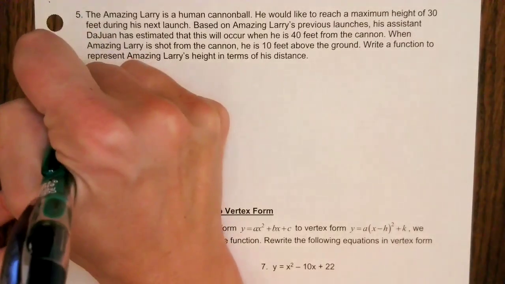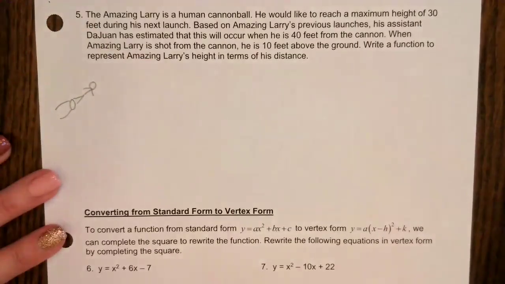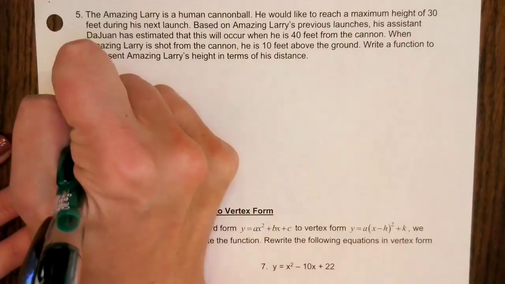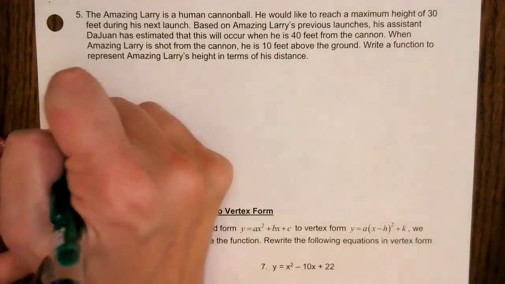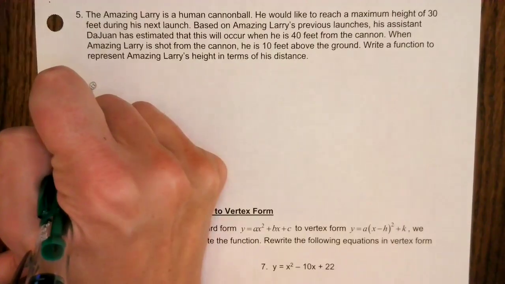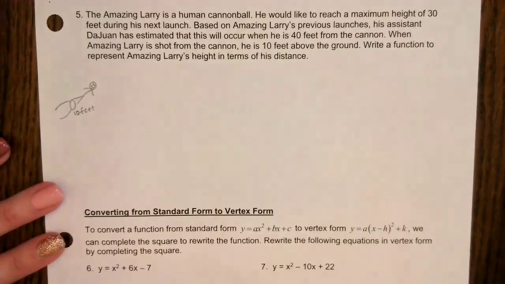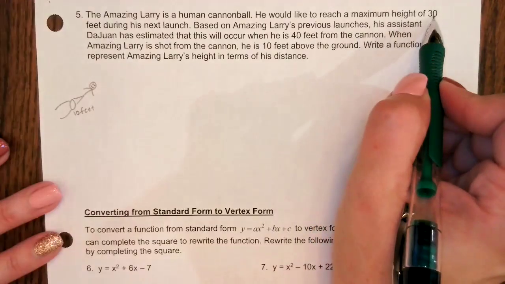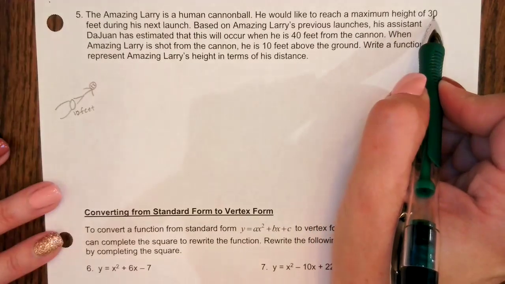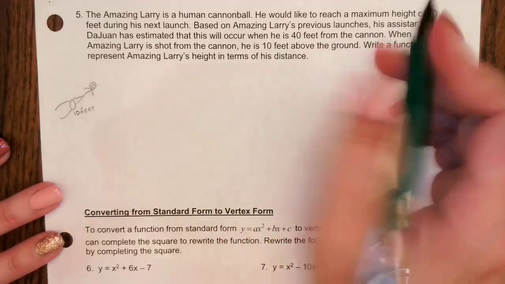All right, so he is being shot out of this cannon right here. There he is. It says he is 10 feet above the ground, so we know this part right here is 10 feet. Now, it says that he is going to reach a maximum height of 30 feet during his next launch, and that will occur when he's 40 feet from the cannon.